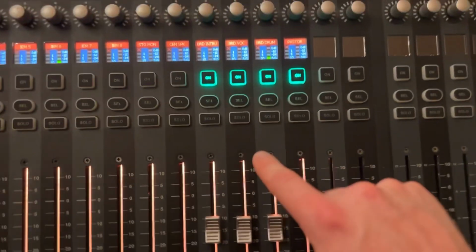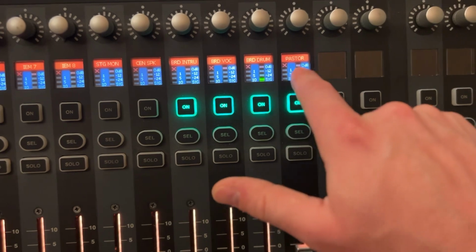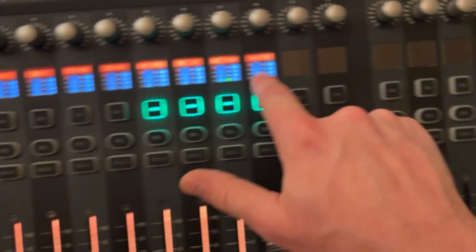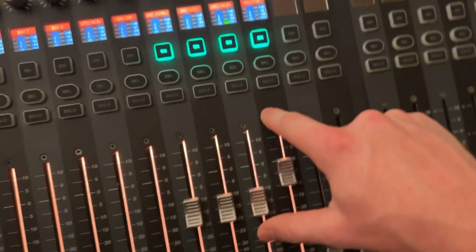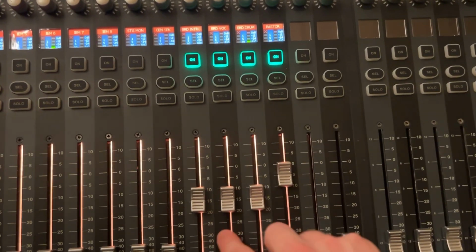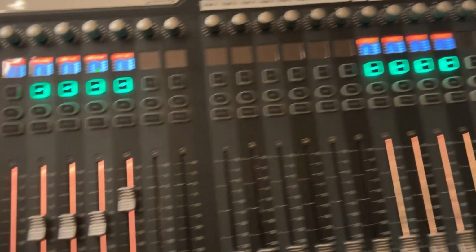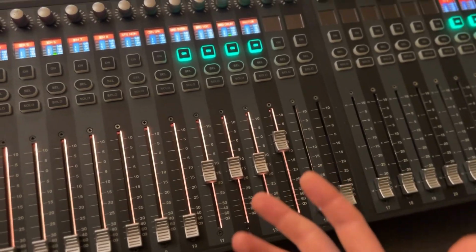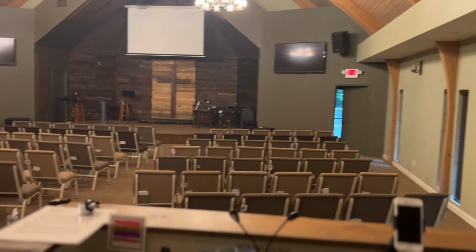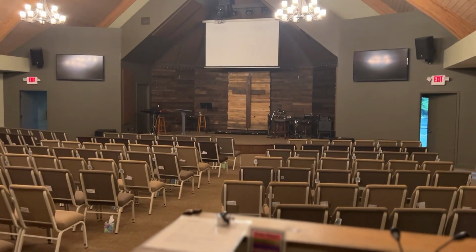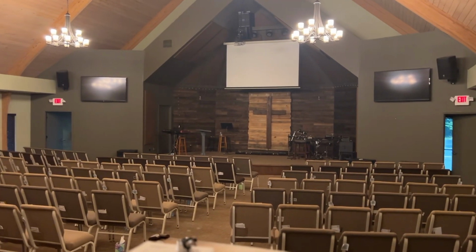So you can see right now, we are sending broadcast instruments, broadcast vocals, broadcast drums, and a separate mix I labeled called Pastor, which is actually mix 14. It just doesn't have a sticker on it. So we're adding these mixes to our broadcast mix, which essentially will make the mix louder. But what it allows us to do is adjust for the internet what we need based off of what it sounds like when we listen to it after Sunday service.